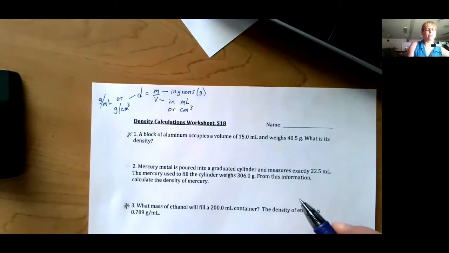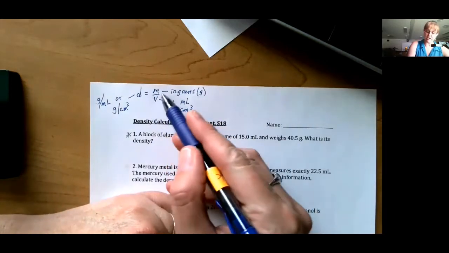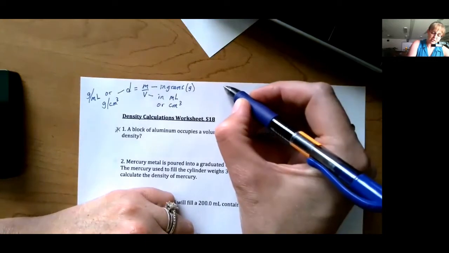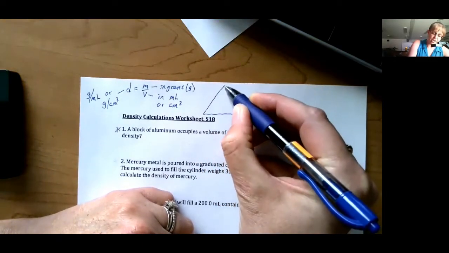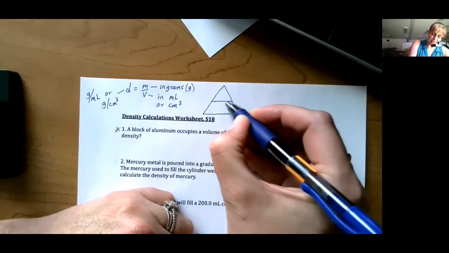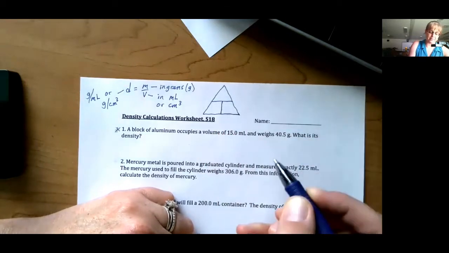I want to show you a really easy way to do the math. If you hate math, you're going to love this trick. You can use this in this class, in your math classes, anytime you have a math problem in this format. First of all, you draw a very large triangle. You'll divide the triangle into 3 sections.